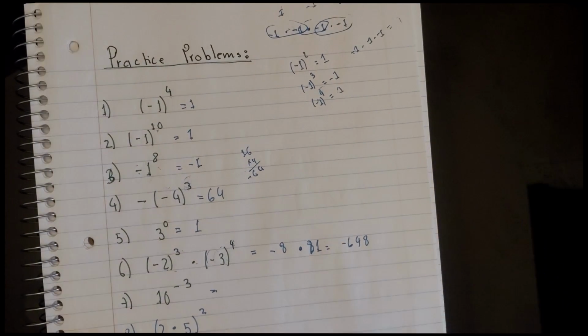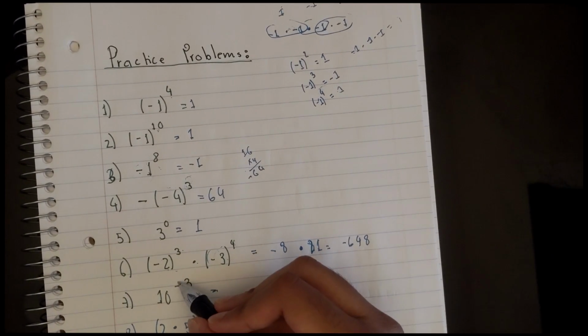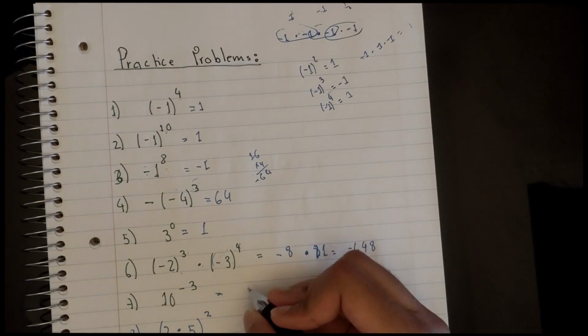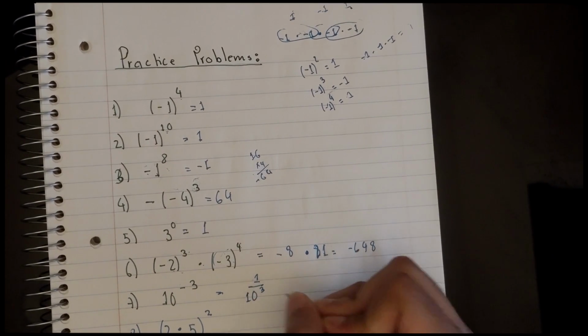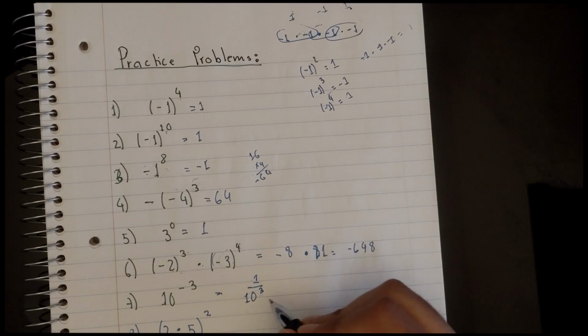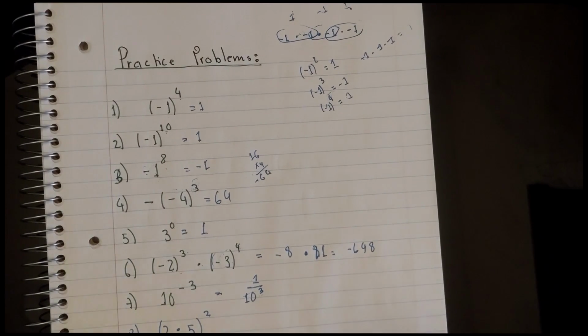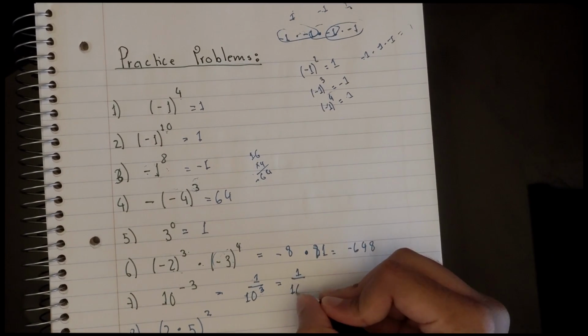Alright, number 7. So it's 10 to the power of negative 3. So what did you learn before? If there's a negative, you just flip it. So it's 1 over 10 to the power of 3. And yeah, this is basically 10 times 10 times 10, like 3 times.